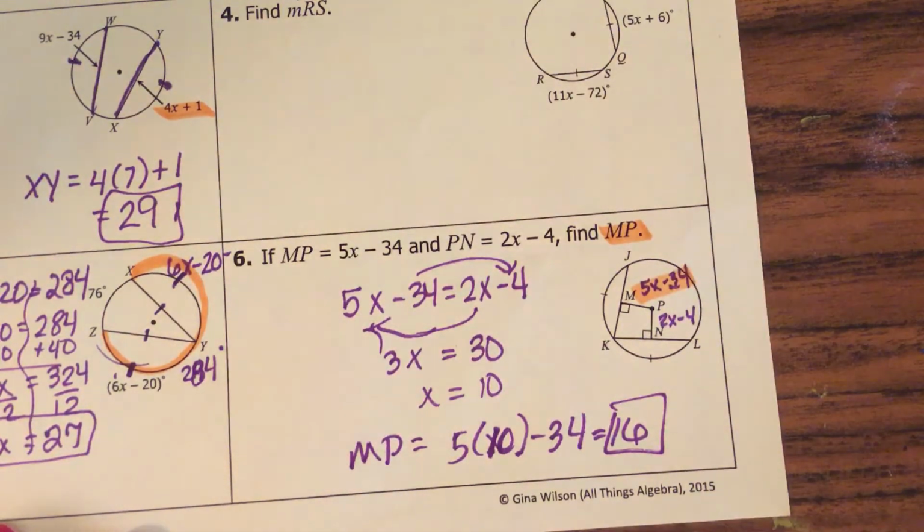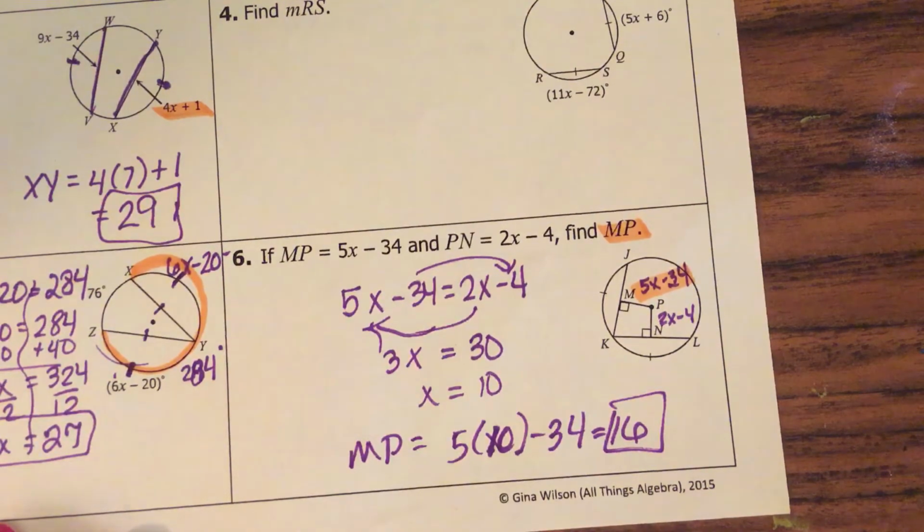Just be sure you're labeling. Some of you have not shown your work on your assignments and it's kind of hard for me to see what you're doing. So make sure that you are showing it on your picture and that you're showing this part of your work also. Okay, flip it over on the back.